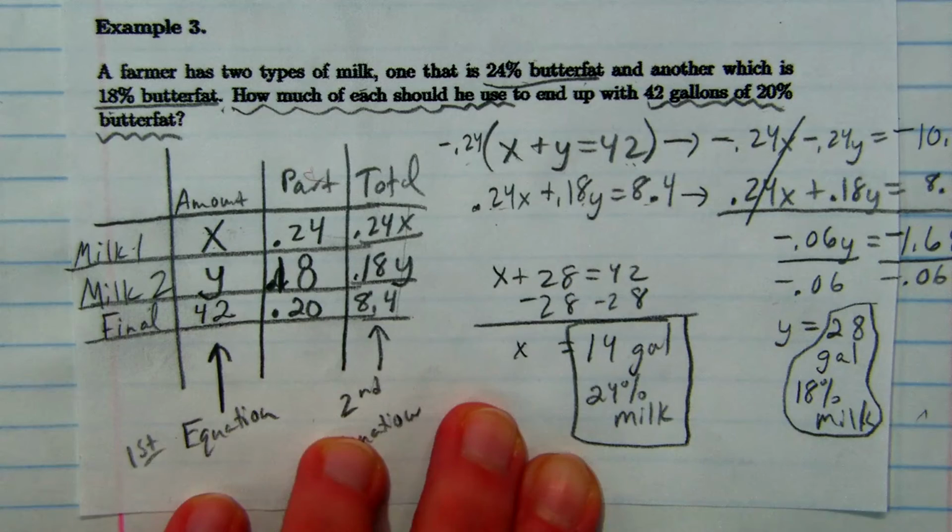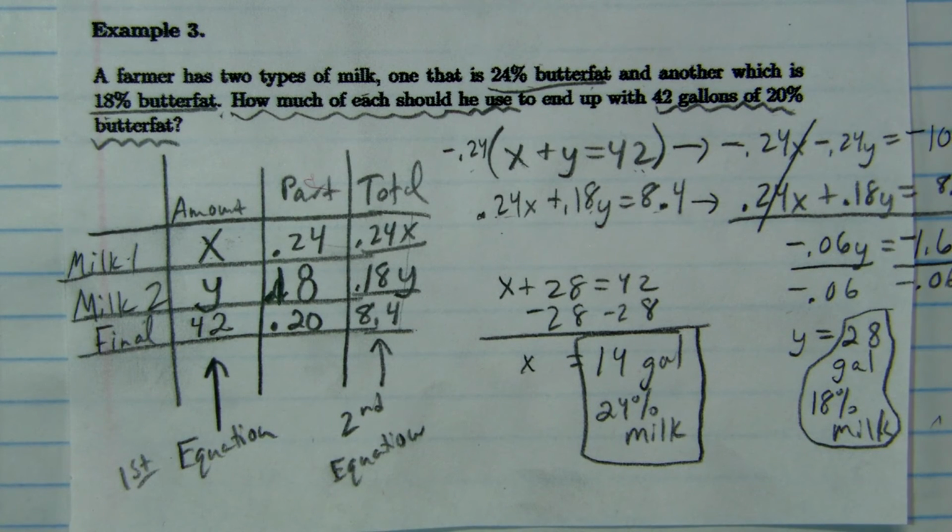Some pretty fatty milk, but it probably tastes good. Kind of stuff you want to make caramels and chocolate and stuff out of.